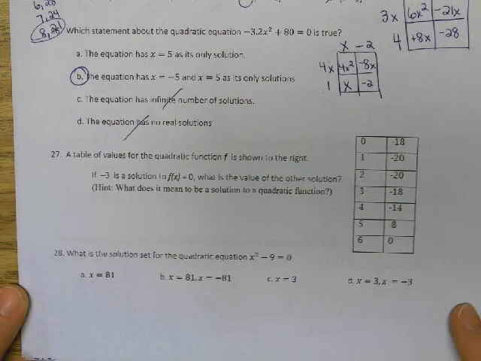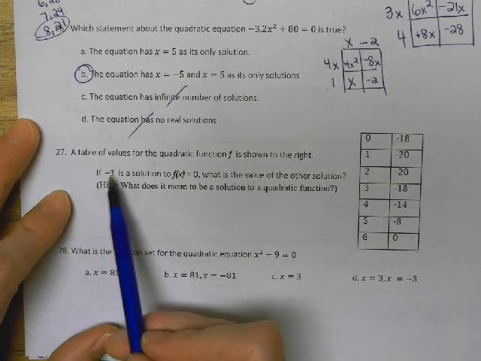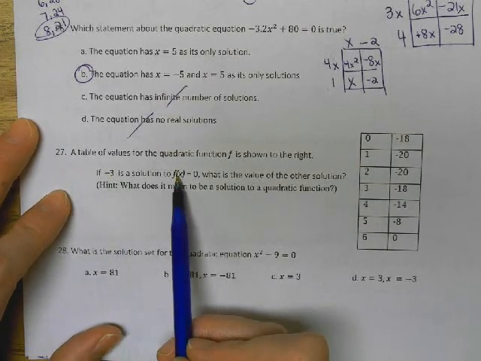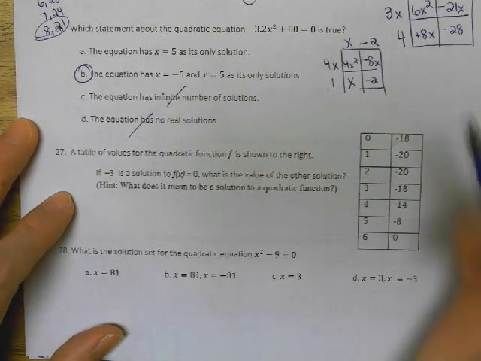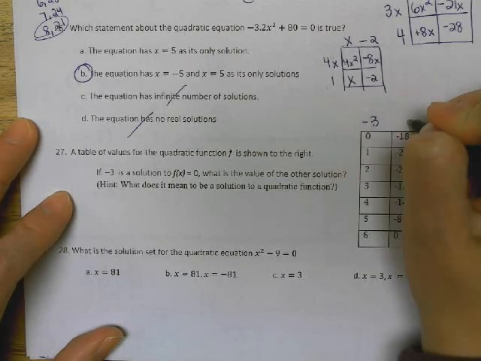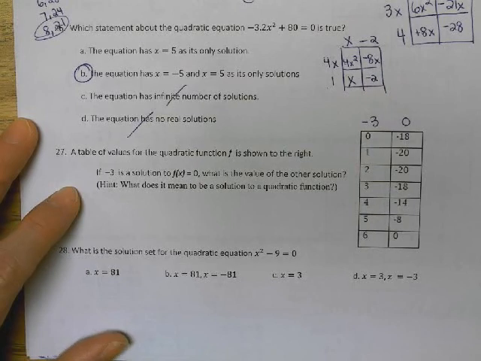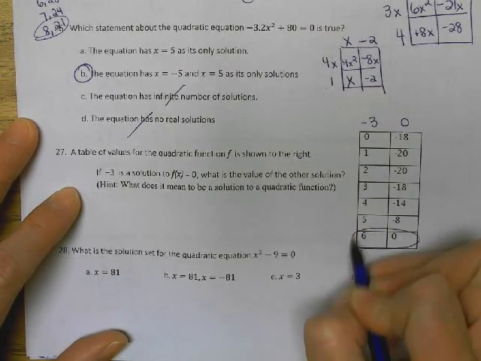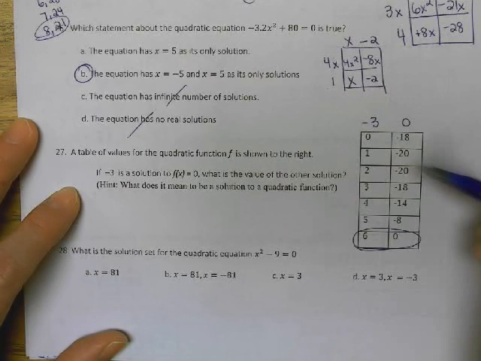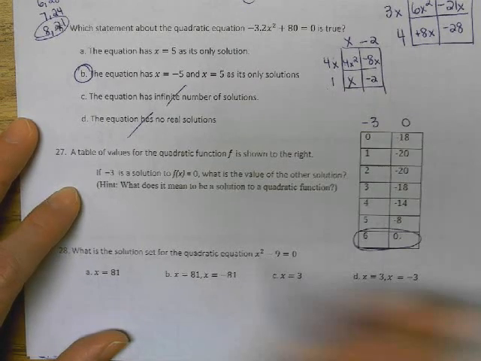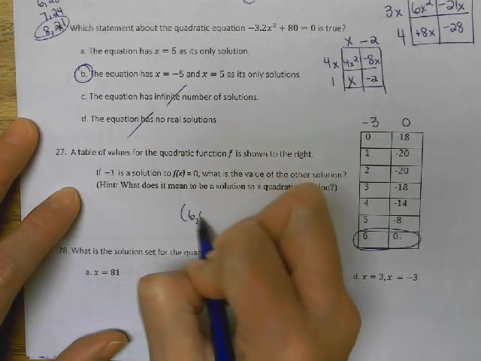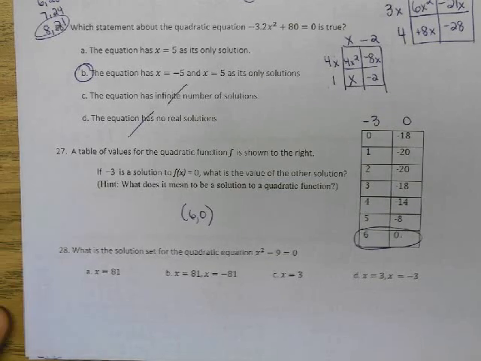On 27, we have a table. We're told that negative 3 is a solution to my quadratic, which means that up here at negative 3, y would be 0. What is another solution to this equation? Because I'm looking for where y is 0, because I'm looking for an x-intercept, I also have an x-intercept at 6, 0.